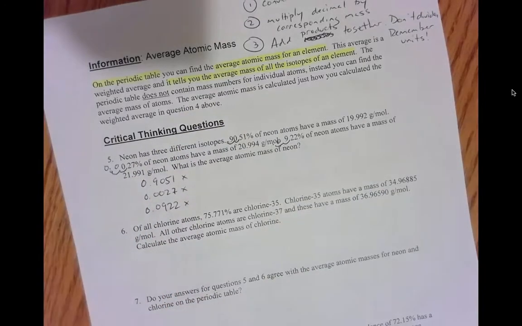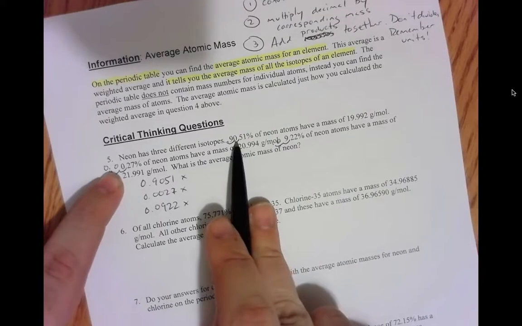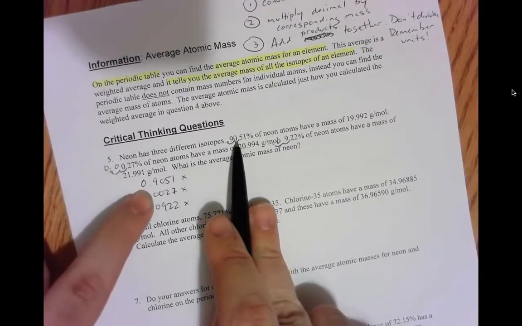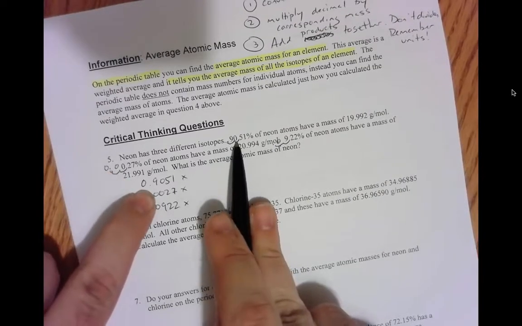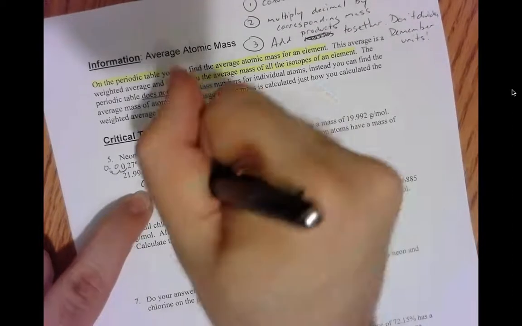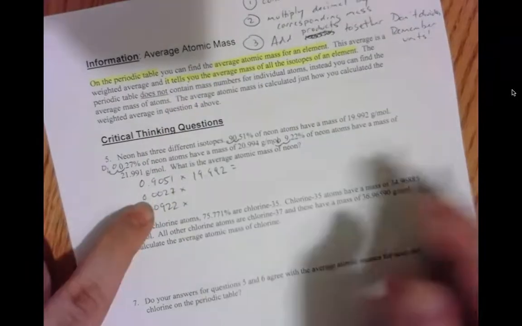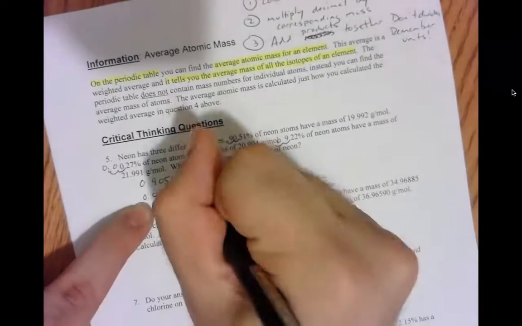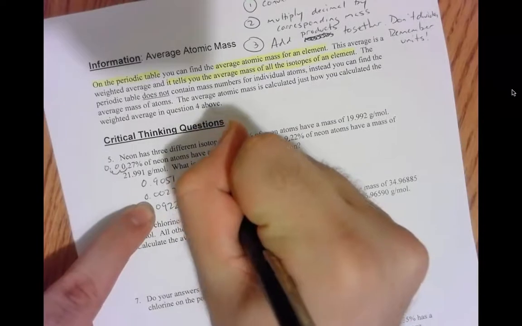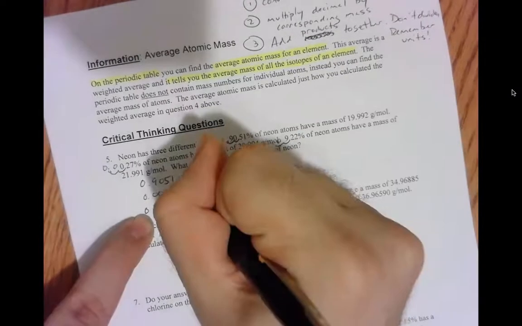The next step is to multiply by the mass that we have in the problem. So it tells us that the 90.51%, which we changed to 0.9051, corresponds with the 19.992. So we multiply by 19.992. The next one, the 0.27, is associated with 20.994. And then the last percent correlates with 21.991.